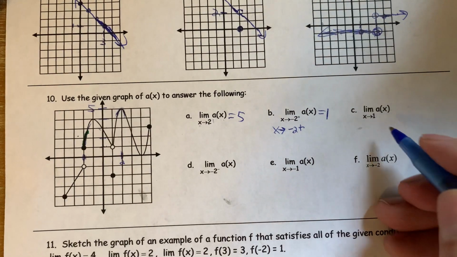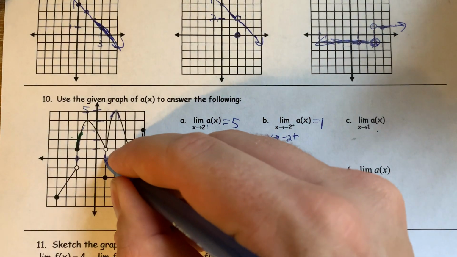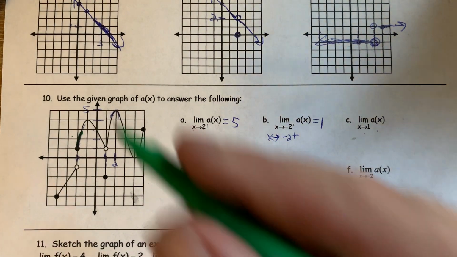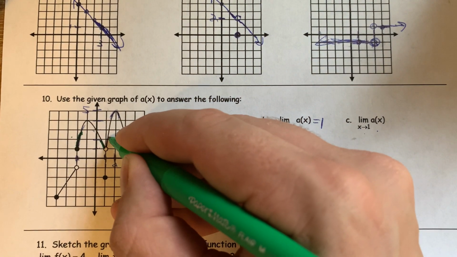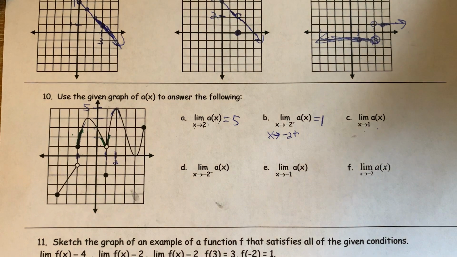What about the limit as x approaches 1 of a of x? So here's where x is 1. And the limit, it doesn't say left or right, so we need to come in from both sides. So the limit from both the left and from the right, they're both going towards 1.